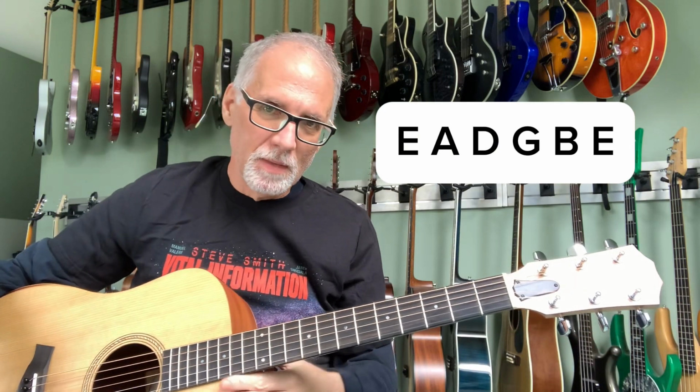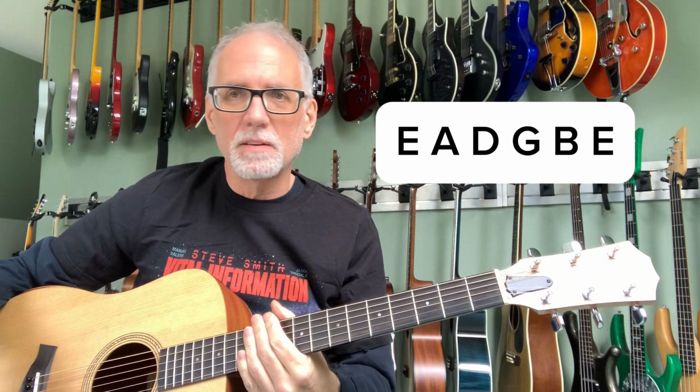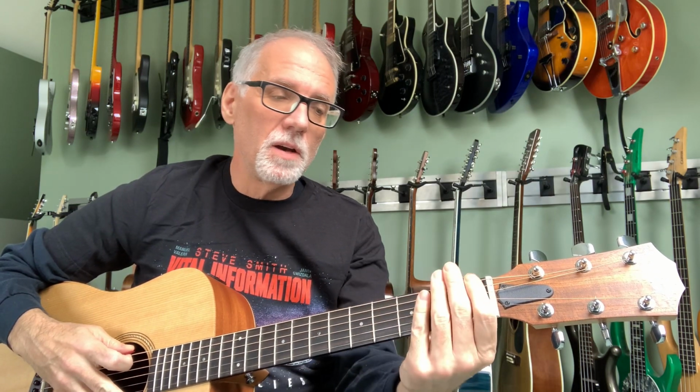When we're playing these on the guitar neck, those are the notes that you tune the strings to, but there's a relationship between the notes as you go up the frets and the strings.